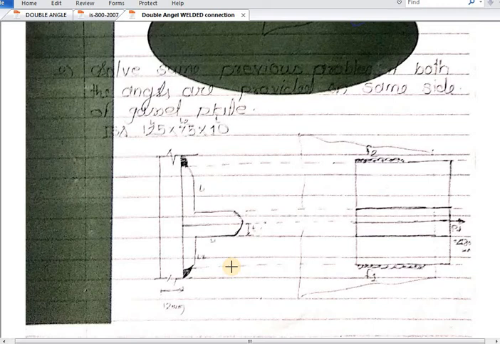So along which side are we connecting? We are assuming L1 is this side, and L2 is this side, with L1, L2 and T. This side is nothing but L2. What is the length for L2? It has been given as 75. So this distance we are considering as 75.